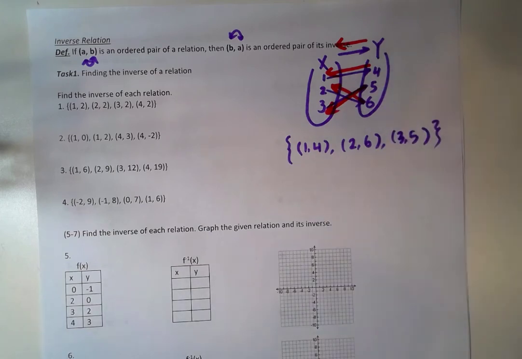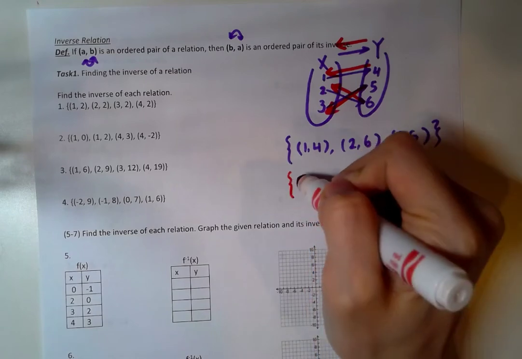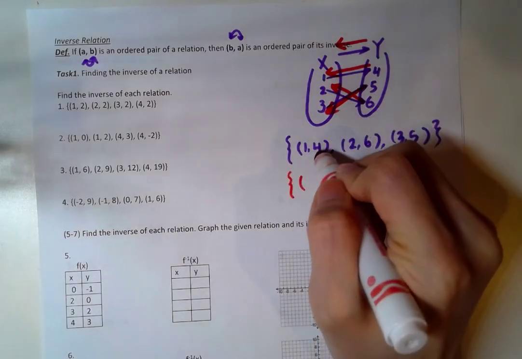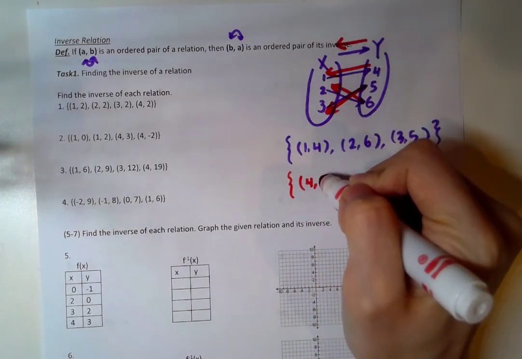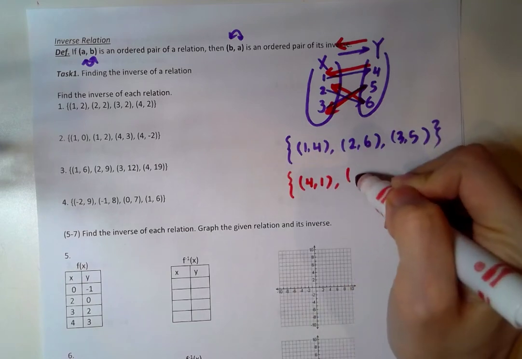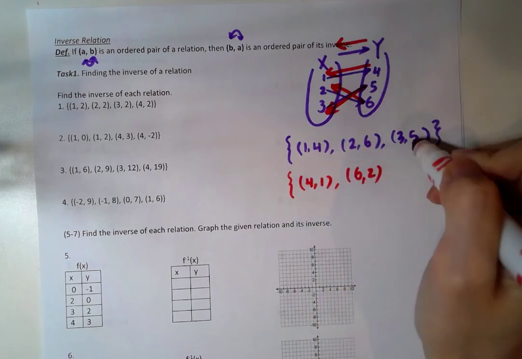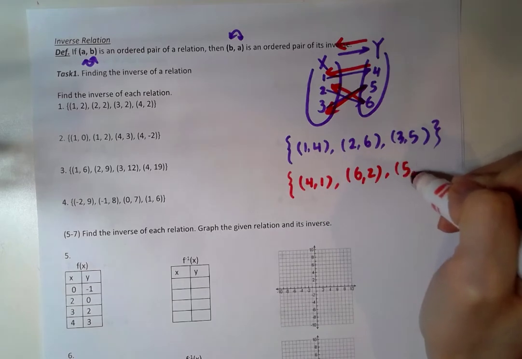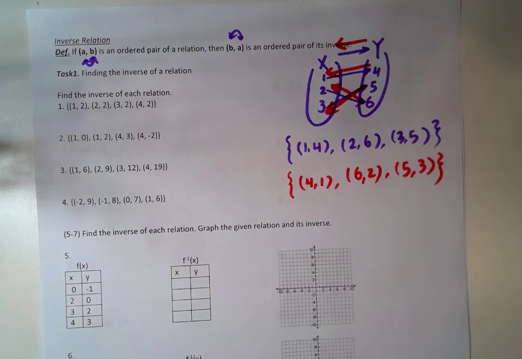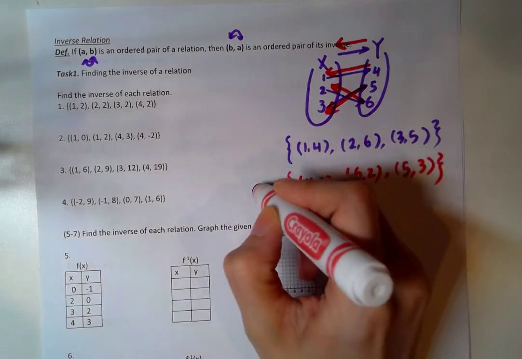You have this, right? But if you find the inverse of that, then all you need to do is switch your x and y values. So (1, 4), just switch it: (4, 1). And that's (6, 2). And this is (5, 3). That's it. This is the inverse.